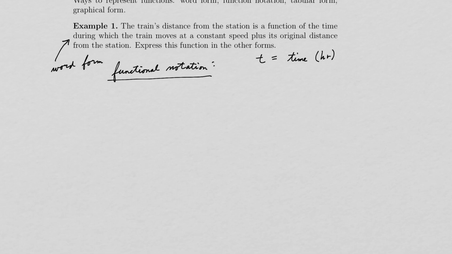I'm going to say x is going to be the distance from the platform. And this will be, say, let's do miles.